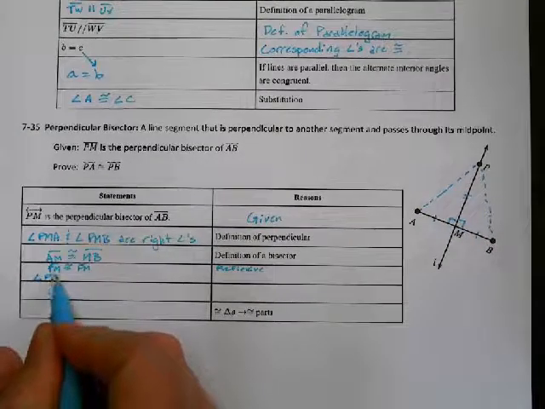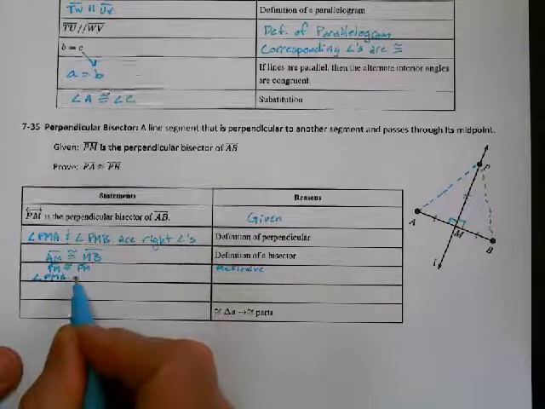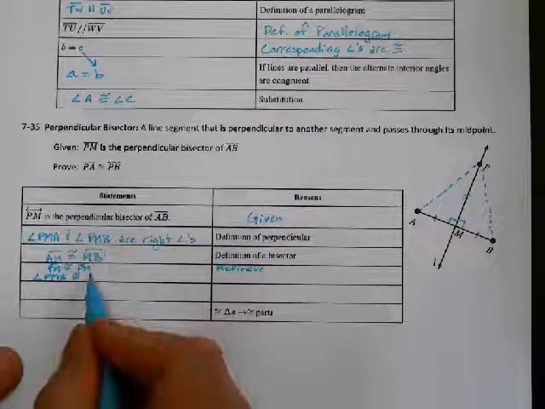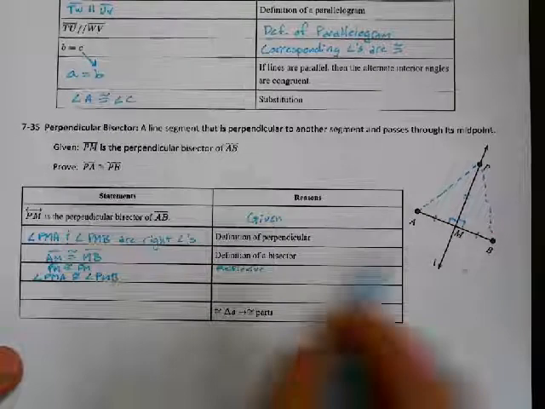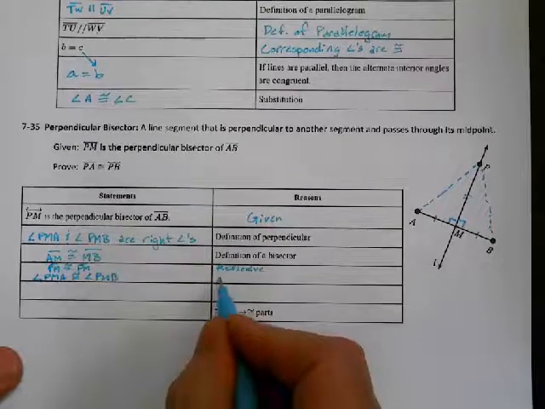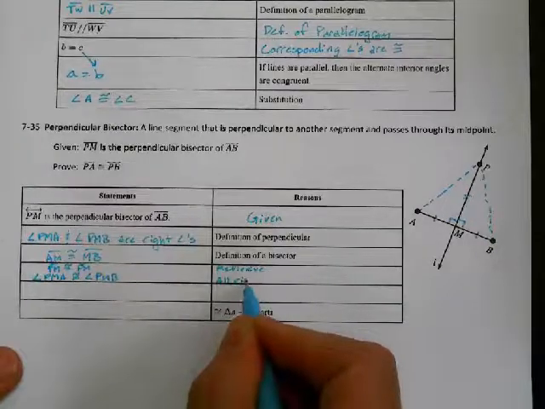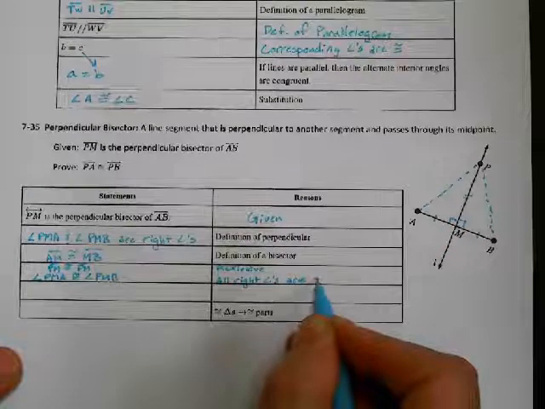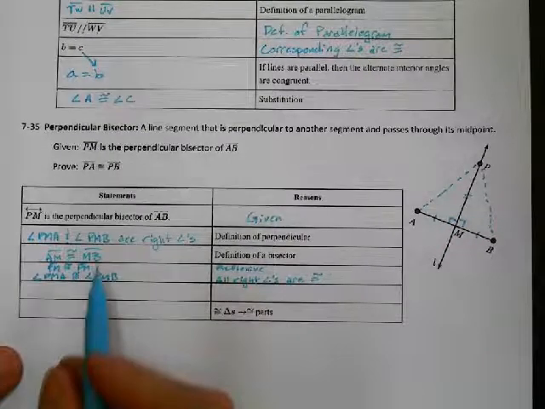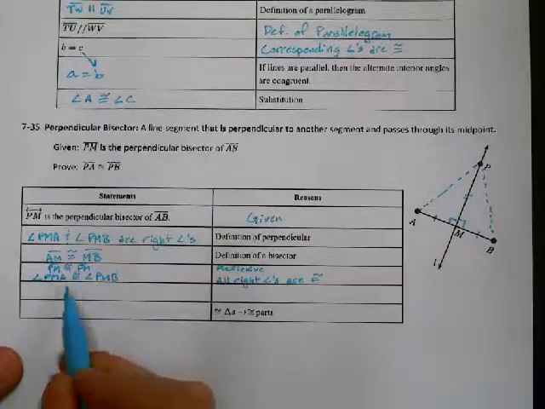Again, another place that your book plays a little bit loose with proofs. That's okay. We'll just add in a little line here, and we'll say that all right angles are congruent. Okay, so here I've got the side, and the other angle. So we got side, angle, side over there.